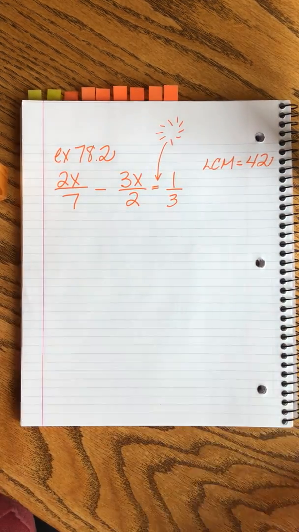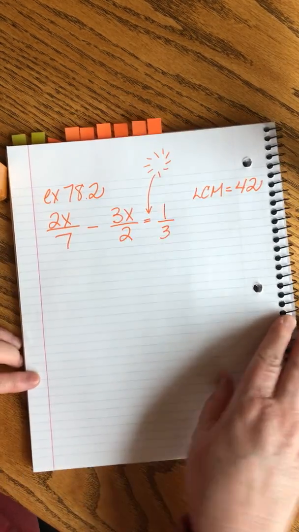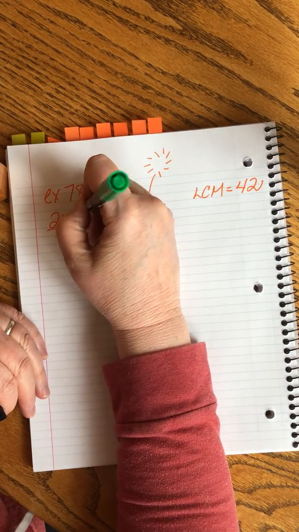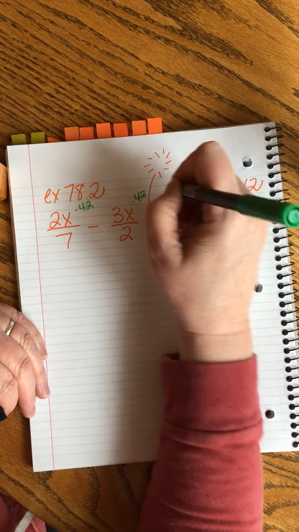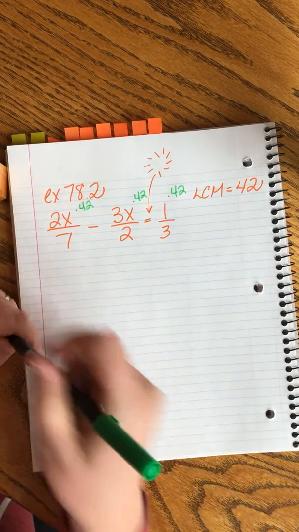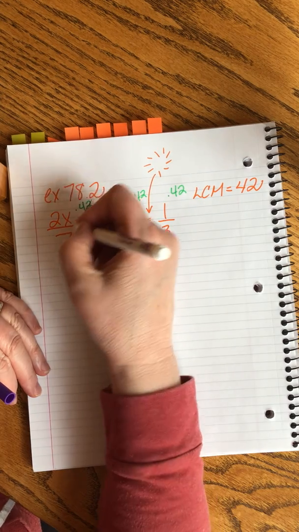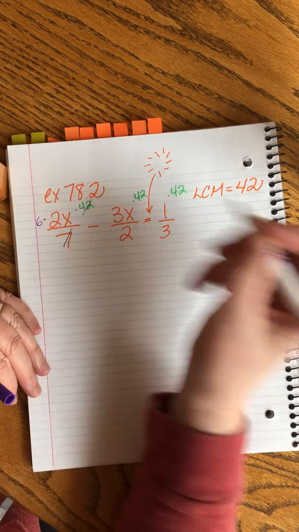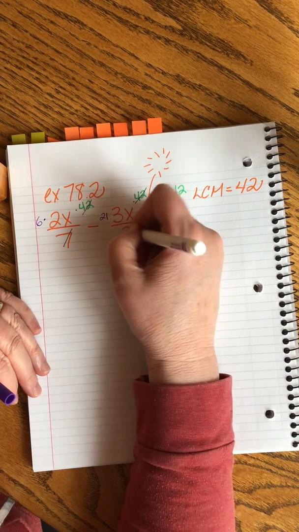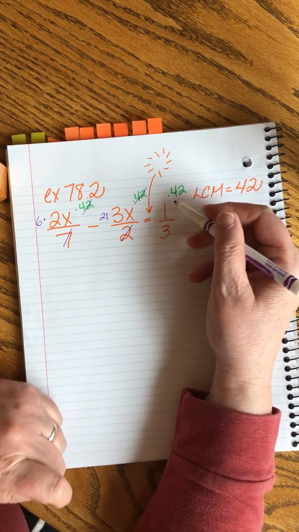All right. I'm going to use my colors again, but where'd my green marker go? Oh, man. Oh, here it is. Okay, so we're going to multiply every term by the LCM, guaranteed to allow us to cancel each of these into it. All right, 42 over 7, that cancels to 6. 42 over 2, ooh, that's 21. That's kind of a big number, but we can do it. Okay, how about 42 over 3? Let's see, that's 14, right?